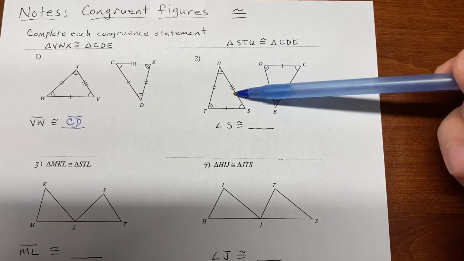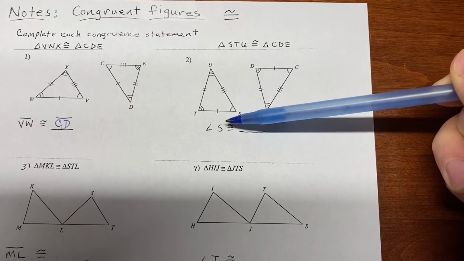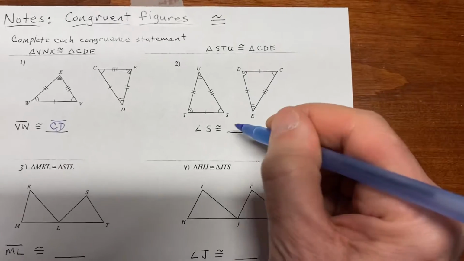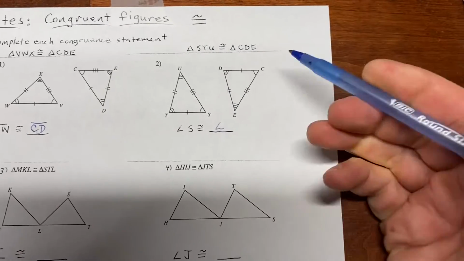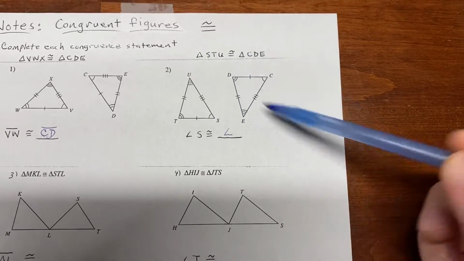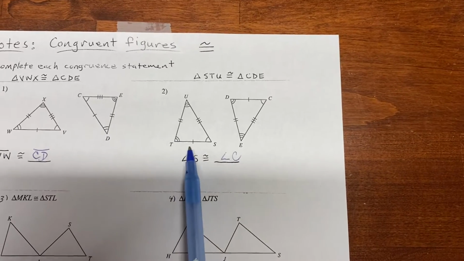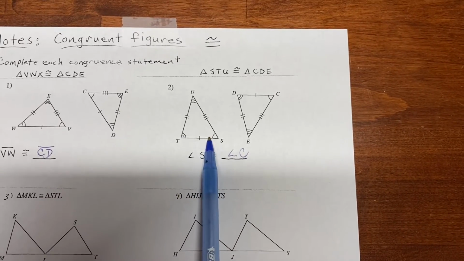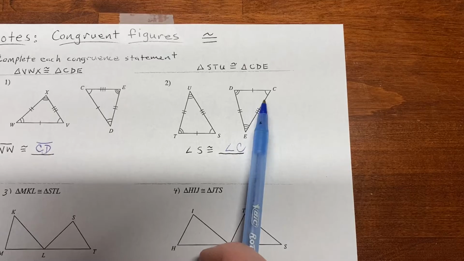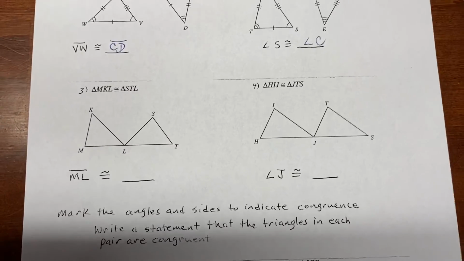This question's a little different. They're asking us about an angle. So that's how we read that. Angle S is congruent to. So our answer will be an angle. S is the first letter. C is the first letter. That's how I know it's C. You could also use the little marks again. Angle S has one arc. Angle C has one arc. But as I just showed you, they're not always there.